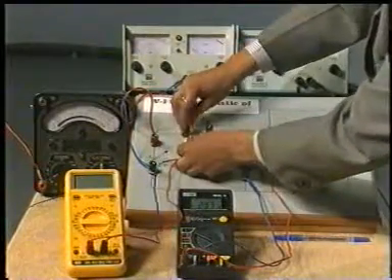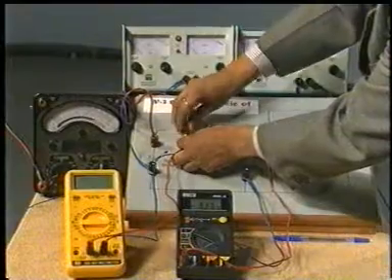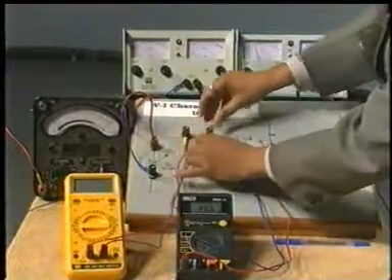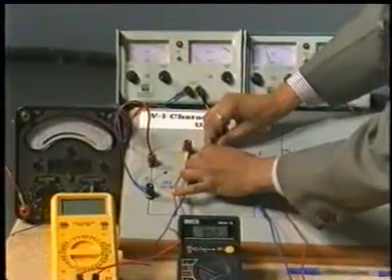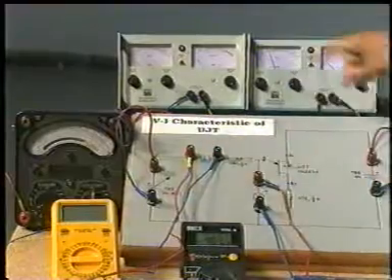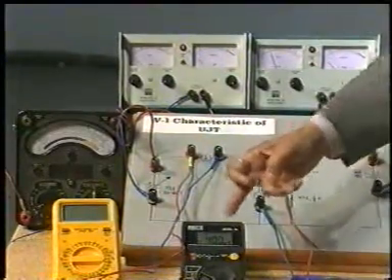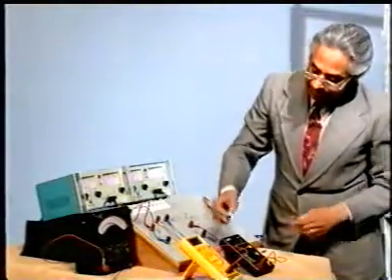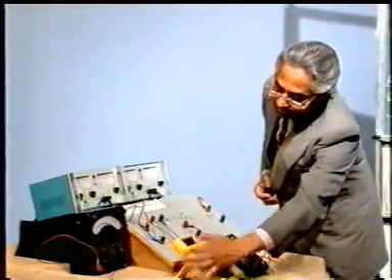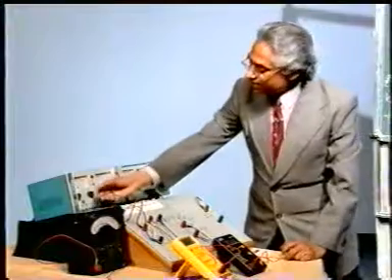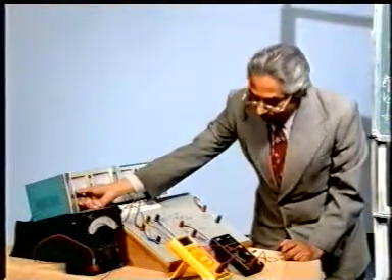So the positive will come here and the negative will be connected here, and again here the voltage is fixed, and again I am going to change the voltage in steps, note down the voltage here and the current here. Let me put on this power supply also, and now in steps I am going to change the voltage.